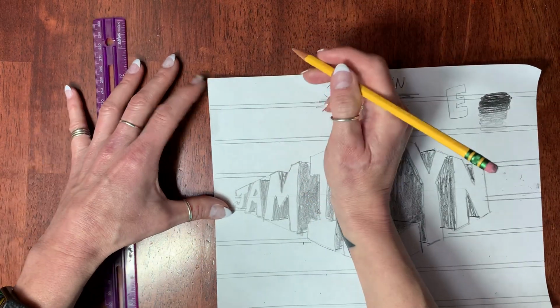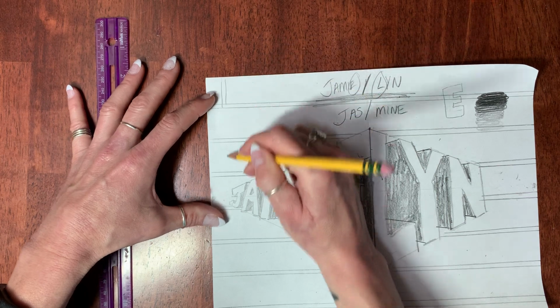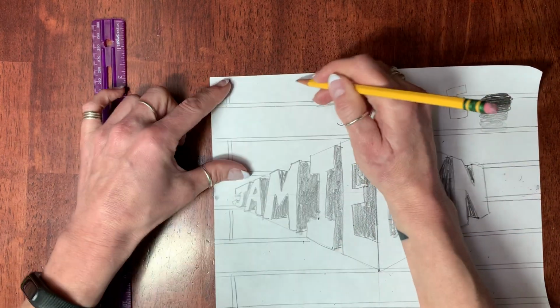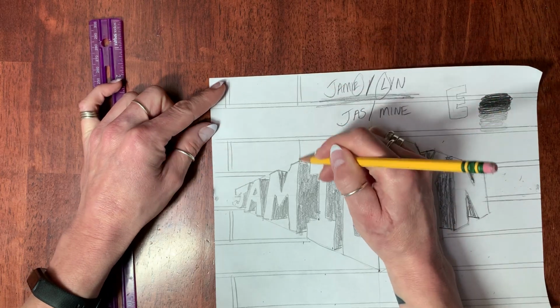Okay, 2 lines, skip, 2 lines. Decide how wide you want your brick to be.